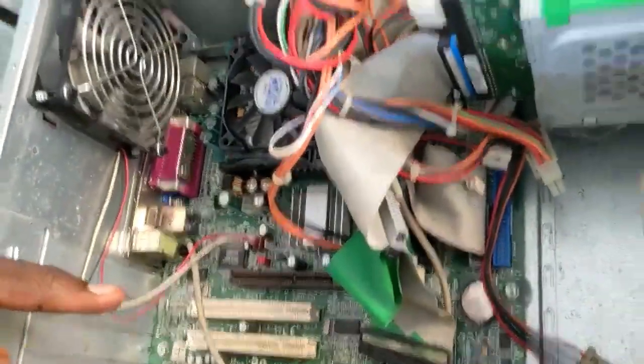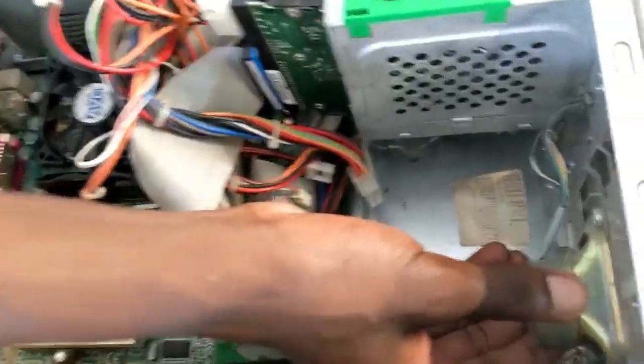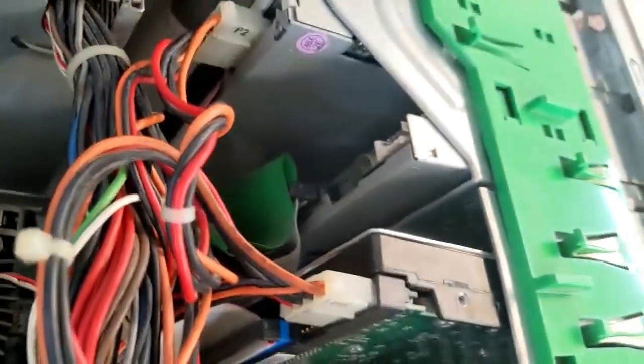Also inside the computer, we have various components here. There is the power supply, there is the fan, there is the motherboard, there is the hard disk. Here we have the speaker. Also, this is the floppy disk that stores data and various components.